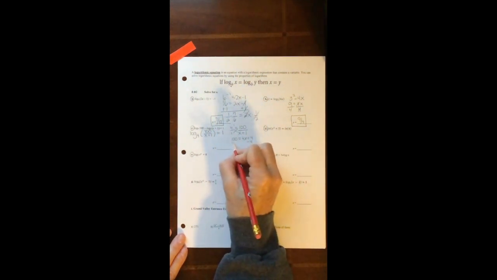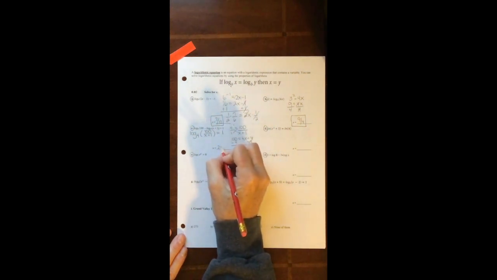So this 4 has a 1 underneath it. 1 times 100 is 100. 4 times x plus 1 is 4x plus 4. And then we can continue to solve the problem. We can then subtract 4. So we have 96 equals 4x. We can then divide by 4. And x is going to be 24.